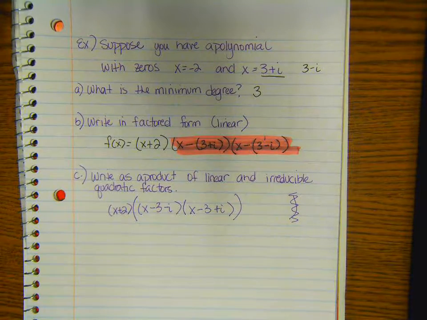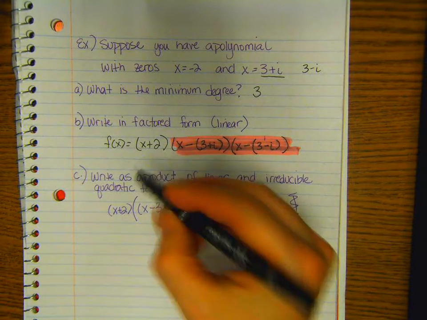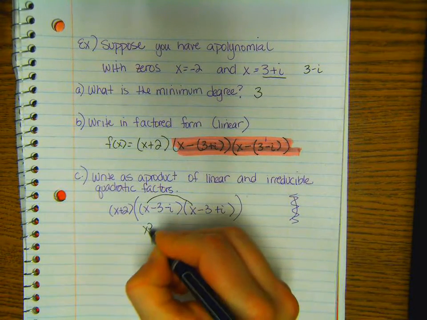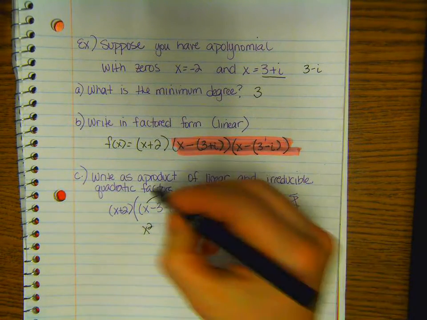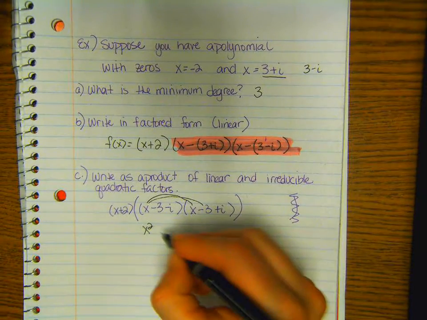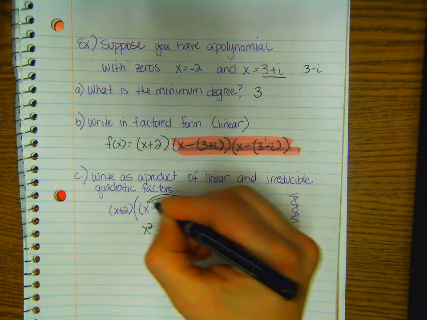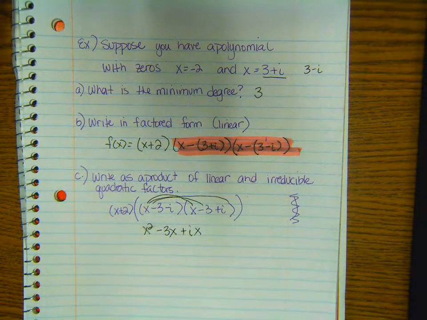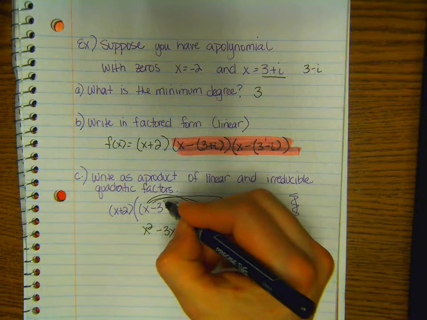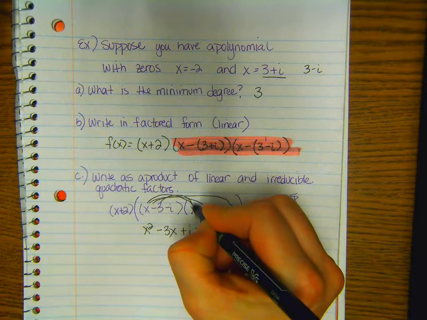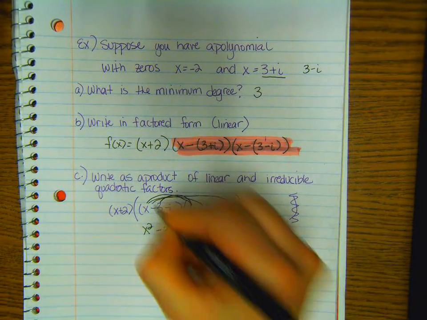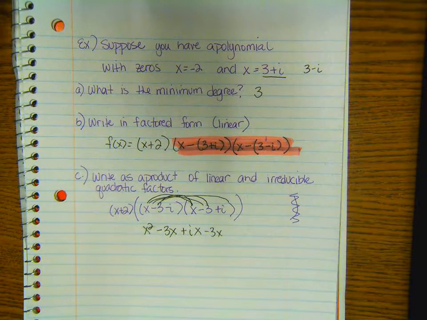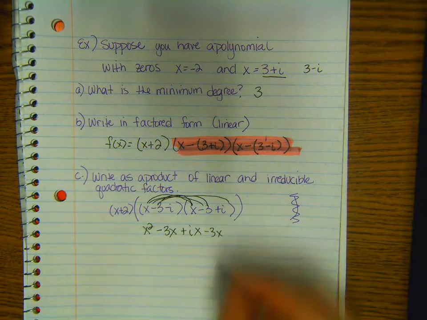Help me out here. x times x, x squared. Notice I'm doing these two first. All right. x times negative 3, negative 3x. x times i, let's call it ix. Okay. Now, here we go to the second thing. Negative 3 times x, negative 3x. Negative 3 times negative 3, plus 9. Negative 3 times i.